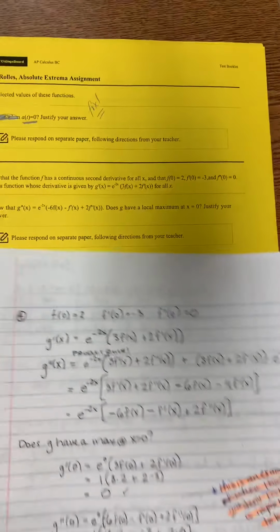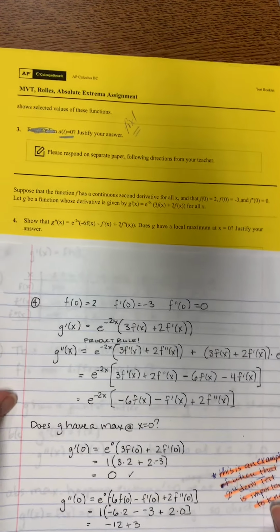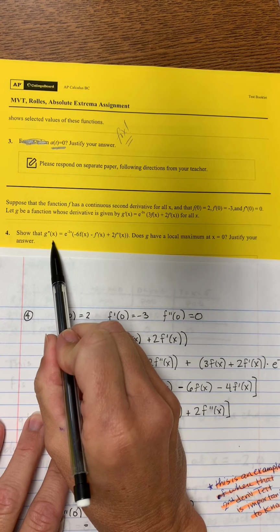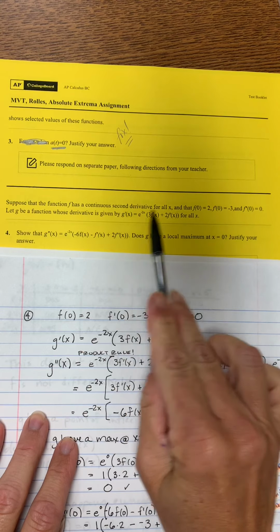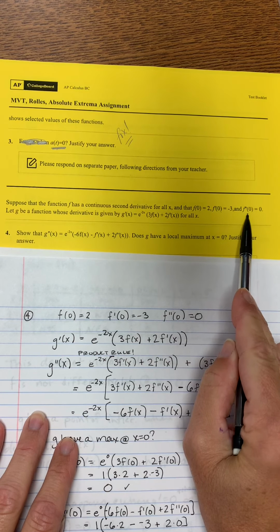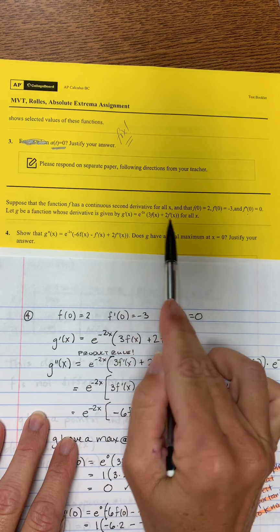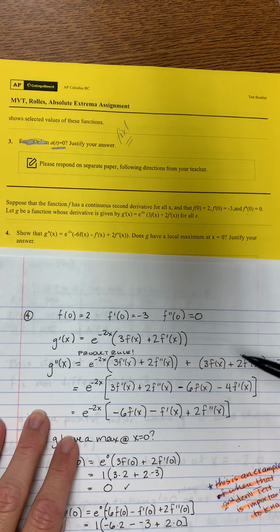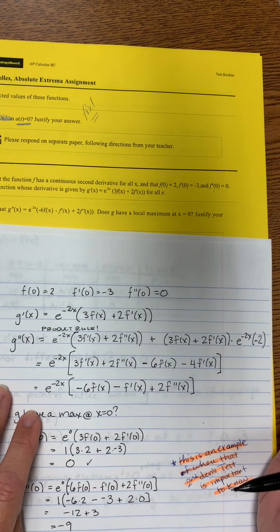I almost hate these questions because they're telling you the answer. Given that F of 0 is 2, F prime of 0 is -3, and F double prime of 0 is 0. This is G prime. Show that G double prime is this. So they want you to go take the derivative and show your work.